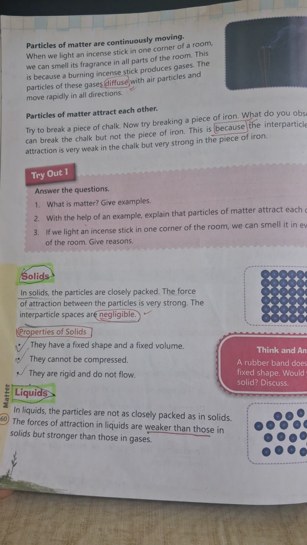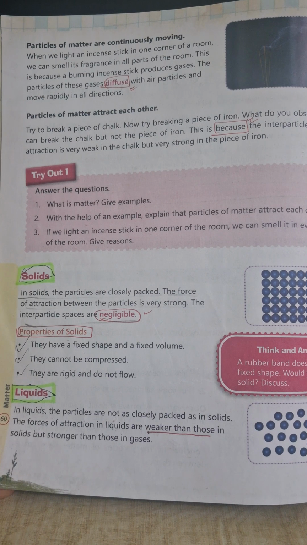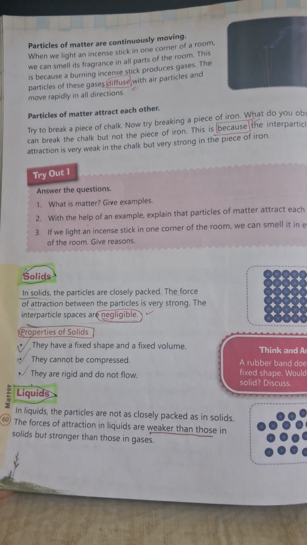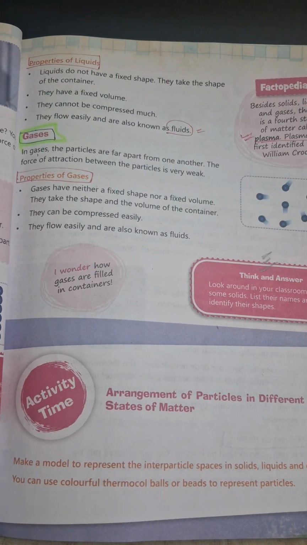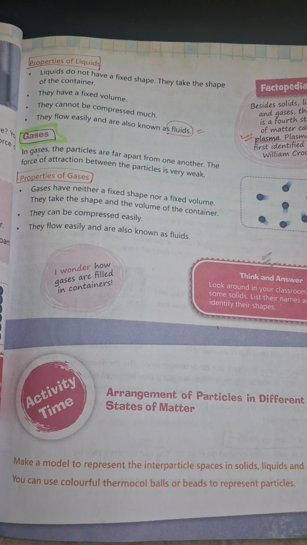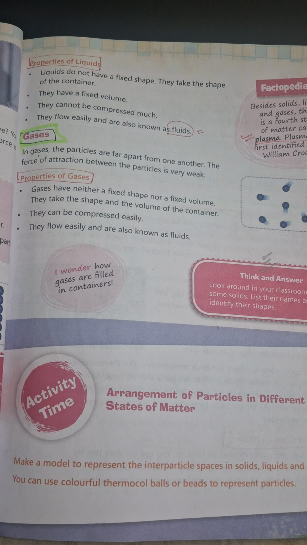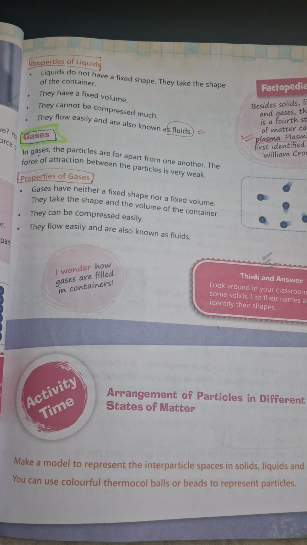Similarly, if you go to liquids, again, the force of attraction is comparatively weak as compared to solids. Then they have other properties like they do not have a fixed shape. They take the shape of the container. Like if you take water, you can put it in a glass, you can put it in a bowl, you can put it in the spoon. It comes in the spoon also, in the bottle also, in a bowl also, right? So it is taking the shape of whichever container we are putting it in.